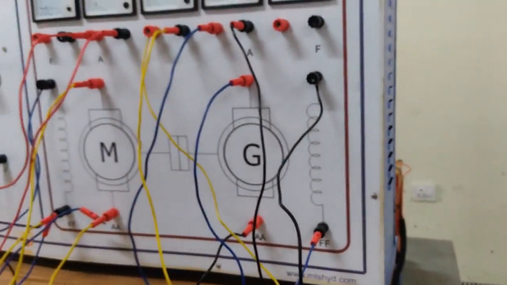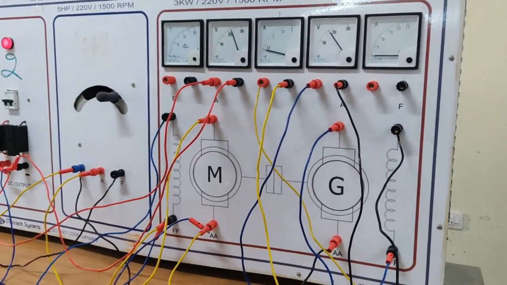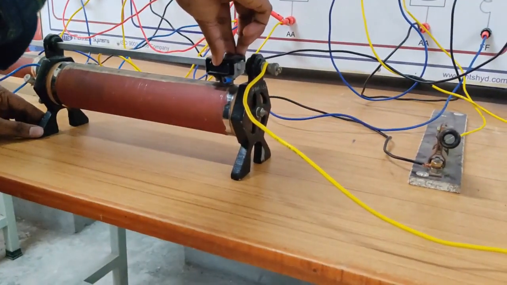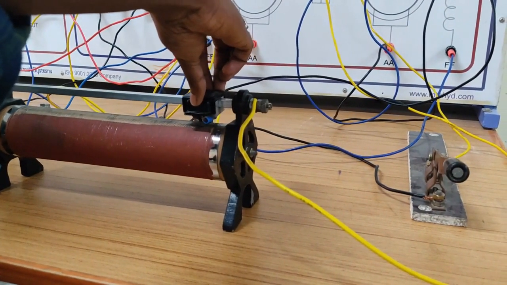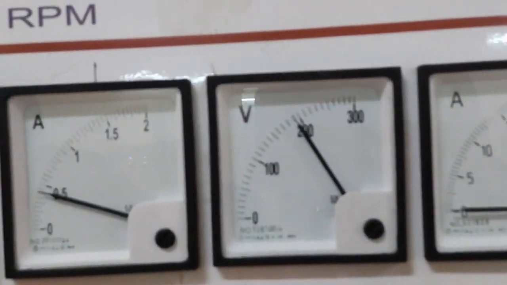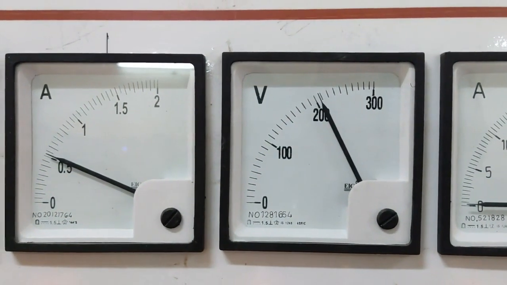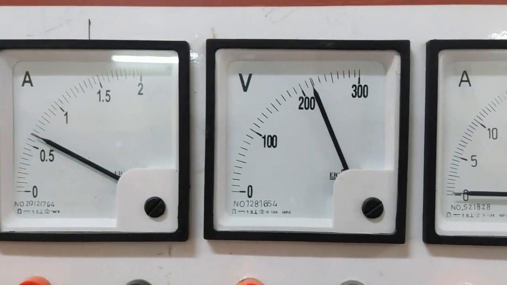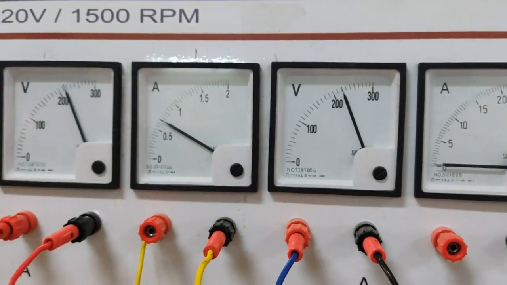And this we need to repeat until 120% of the rated voltage, right? So how to get 120% of the rated voltage? By varying the generator field rheostat. The generator field rheostat initially should be kept at the maximum position. Now I am going to minimize the field rheostat. Then you observe the change in the voltmeter and the ammeter, field current and the terminal voltage, right? Voltage across the armature. So we need to vary this until the voltage reaches 120% of the rating. So up to saturation we need to perform this experiment.